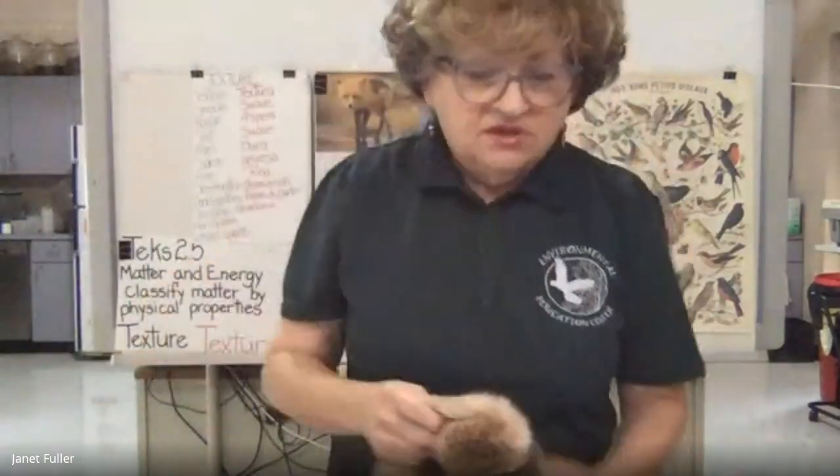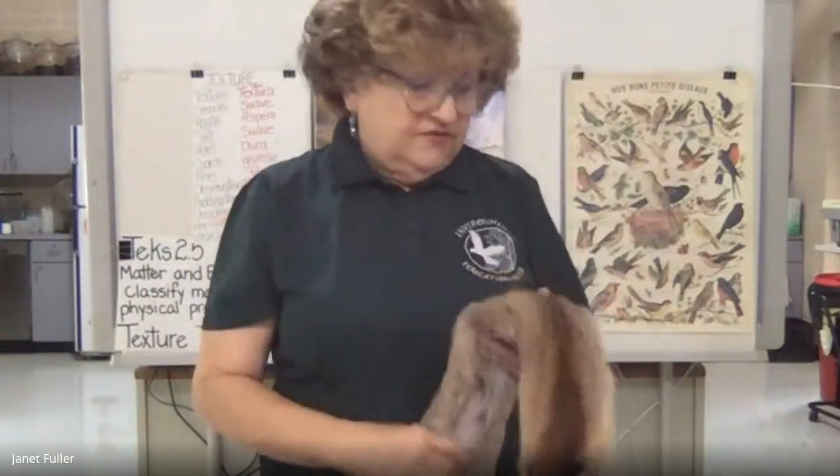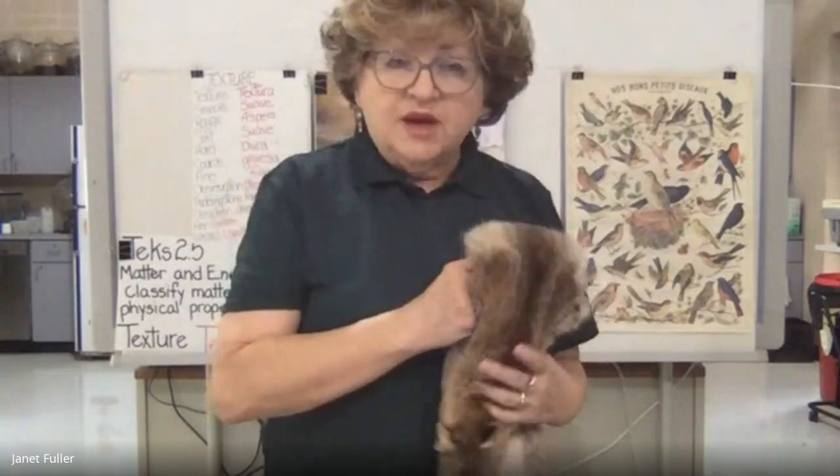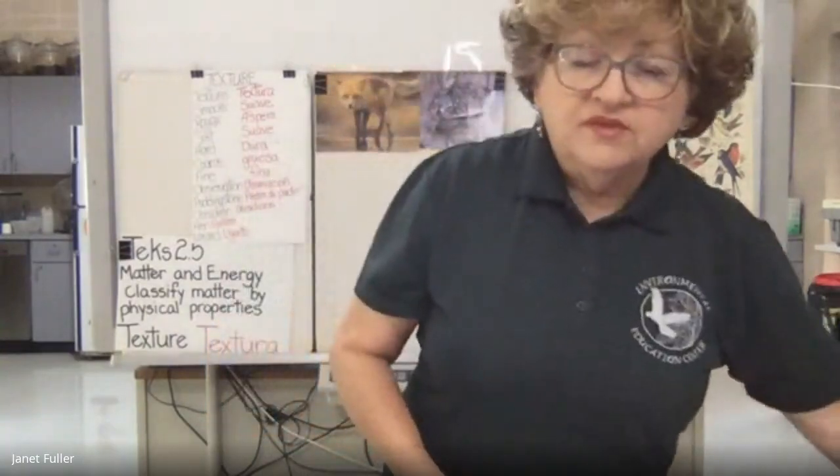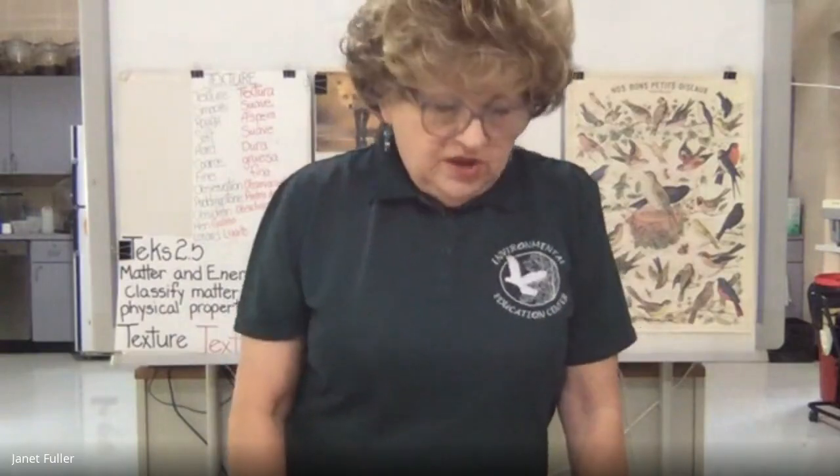It has very soft fur. I can tell by touching that it's very soft. This soft fur helps the bobcat be warm in the wintertime. Now, in contrast to soft, we have hard.